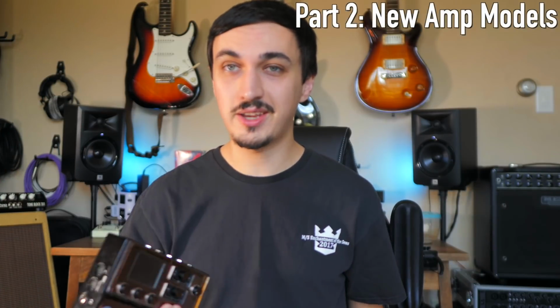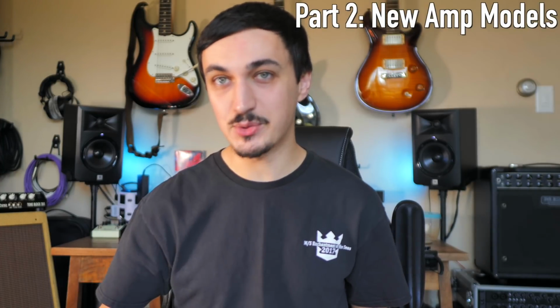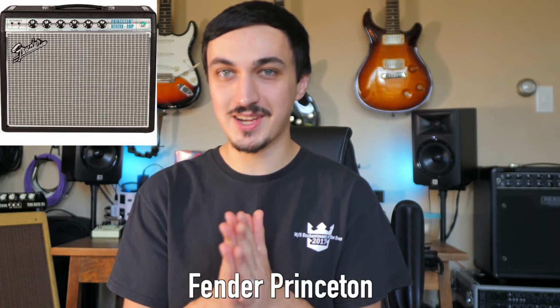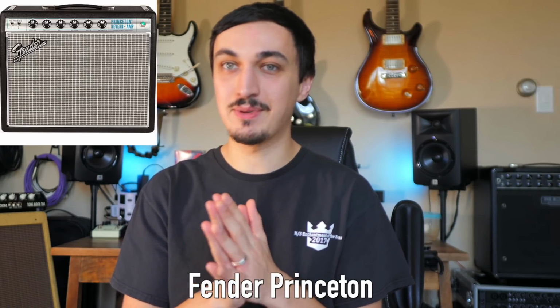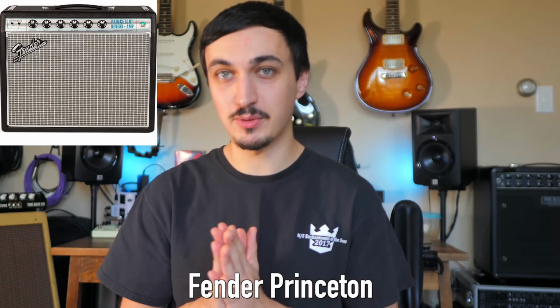First off, for all Helix units except HX Effects, we've got 3 new amp models and 2 new cabs. We've got an amp head based on the Princeton, which is one of my favorite amps of all time. Love that amp. And then we've got 2 cabinets to go along with it: one 1x10 and one 1x12 with an Alnico blue speaker.